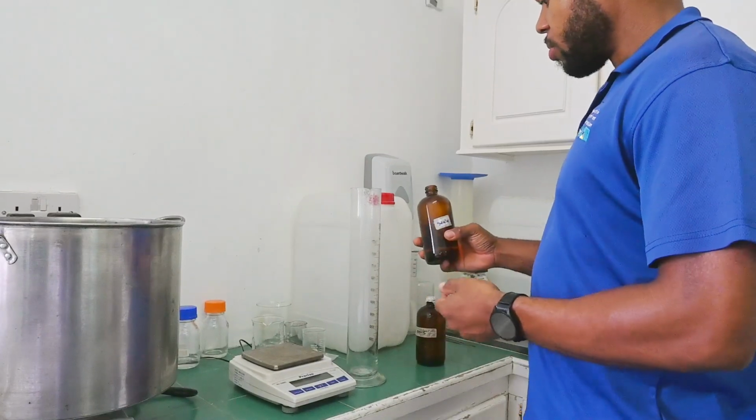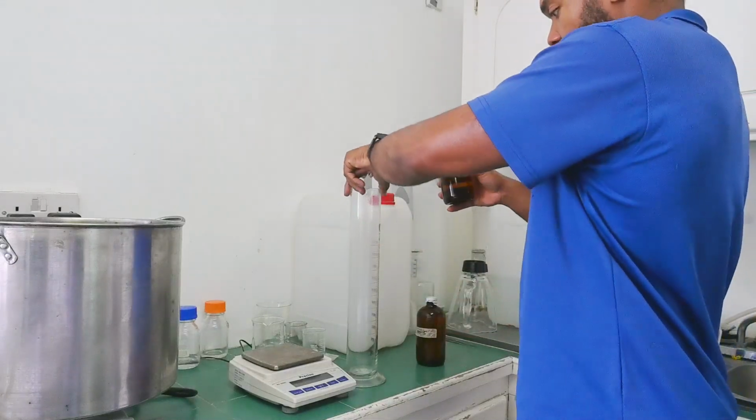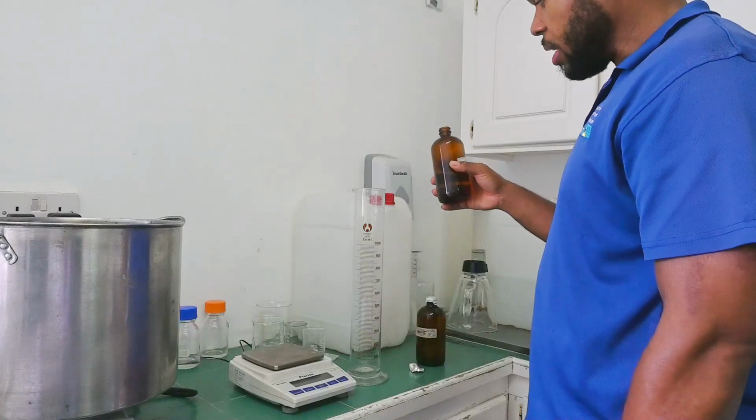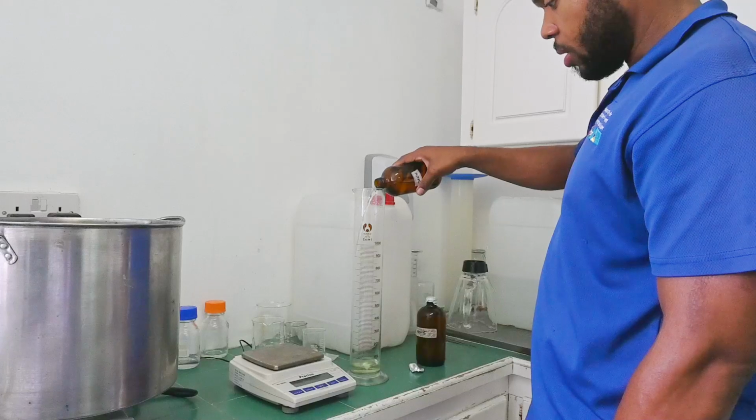Next stock solution we're going to add is MS5, that's the iron stock solution. This one is 20 milliliters per liter. So we're going to add a total of 320.